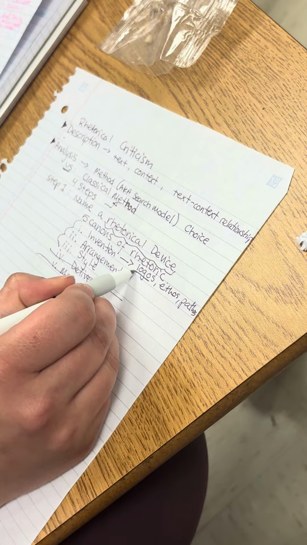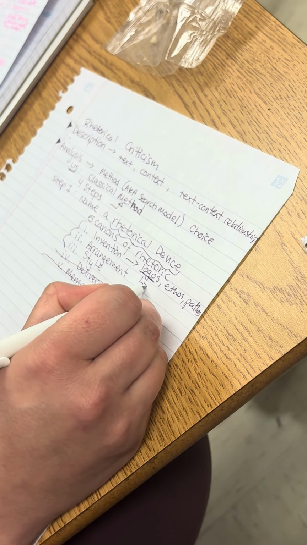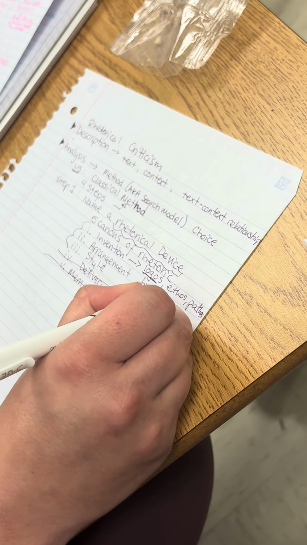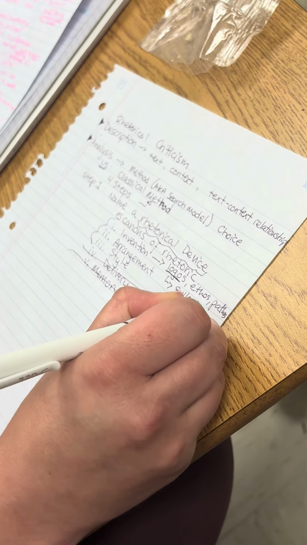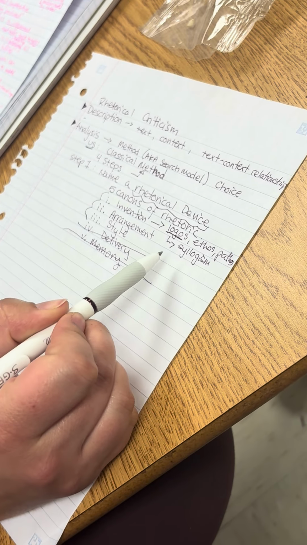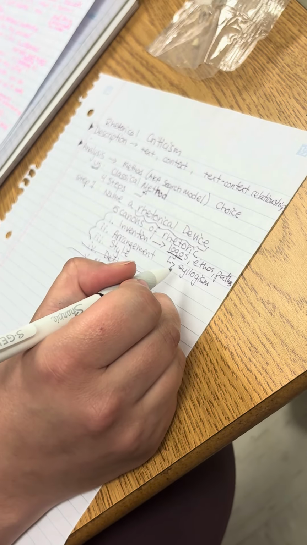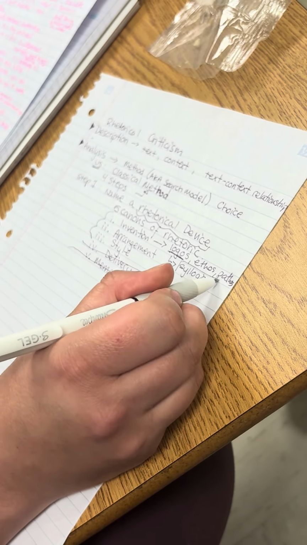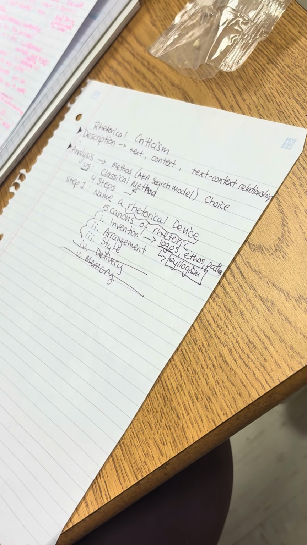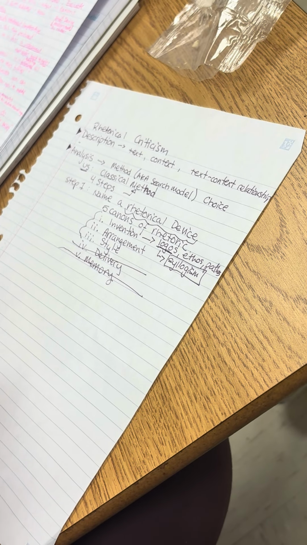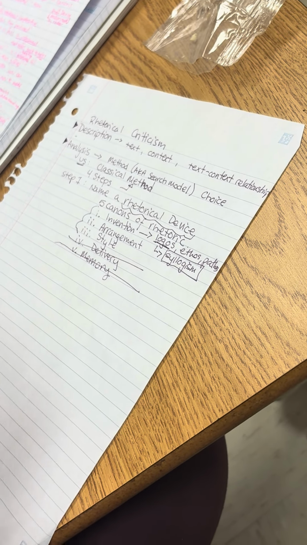I'm focusing on logos, and within that, there is syllogism. Within that, there's even more, but this is what I'm looking at, a standard syllogism, okay? So syllogism is my rhetorical device. That's what I am writing my analysis essay about.